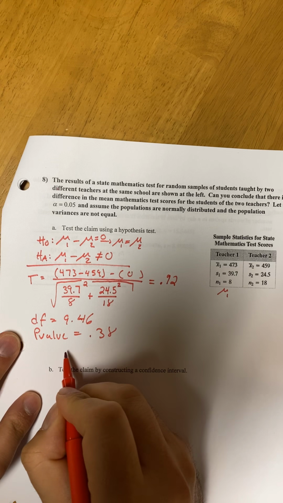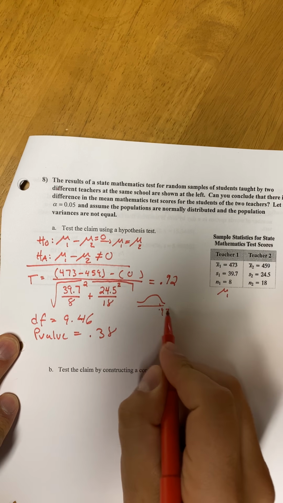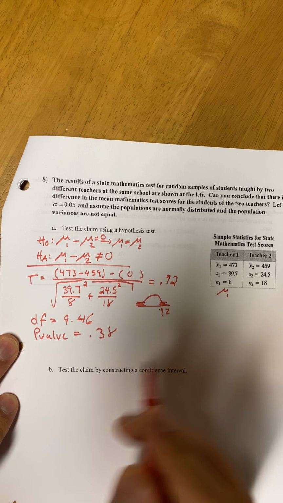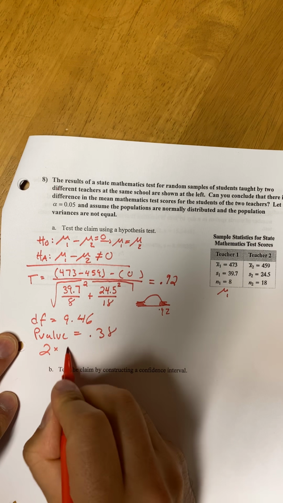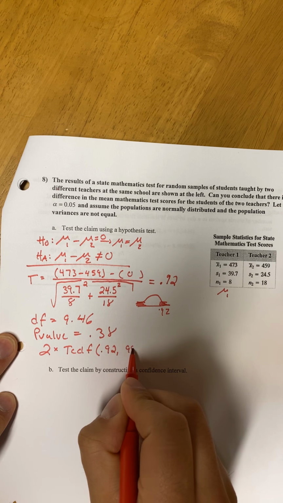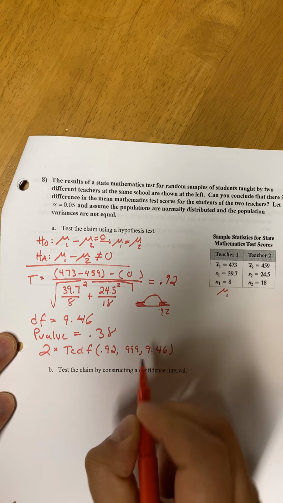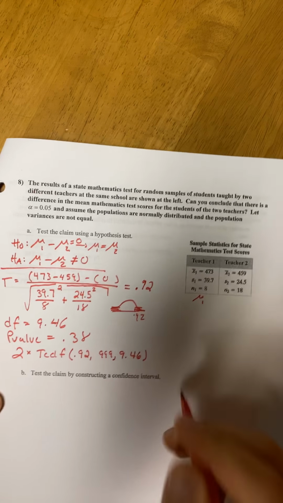So how they found the p-value was, all right, so here's 0.92, so I got to go this way and then double it. That'd be 2 times tcdf 0.92 to infinity, comma, degree of freedom. And that's how we would get 0.38.